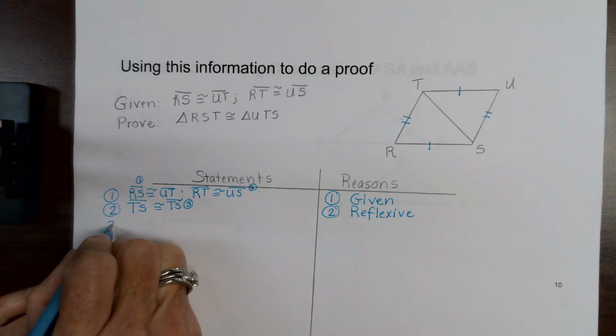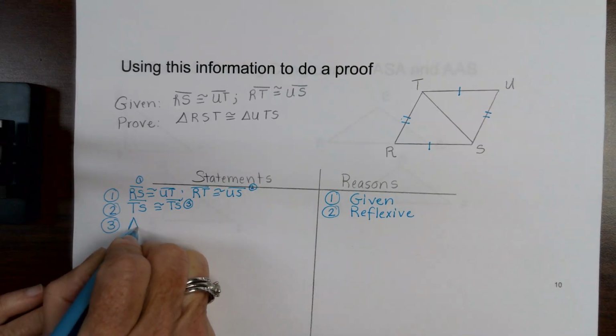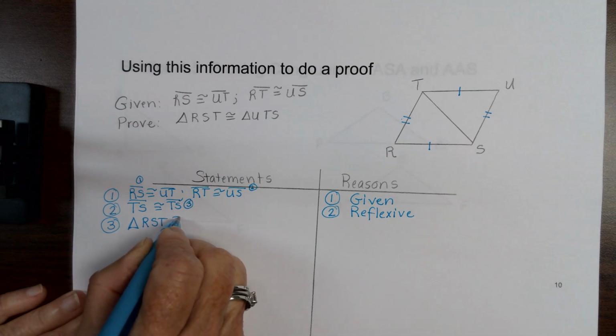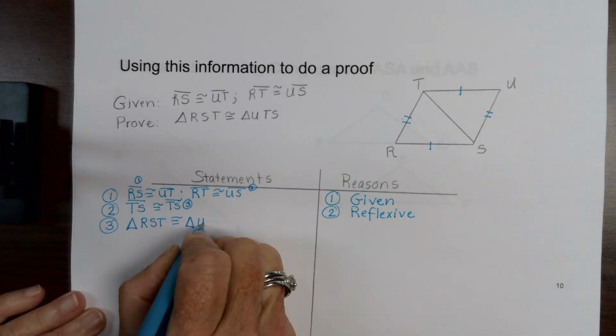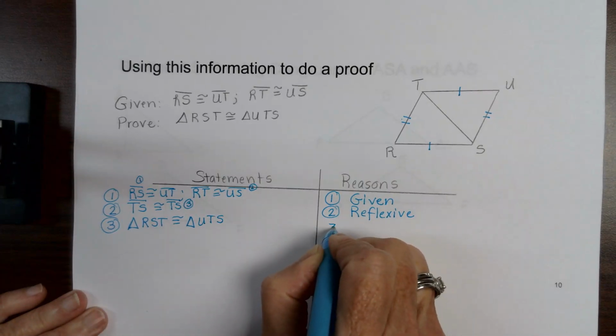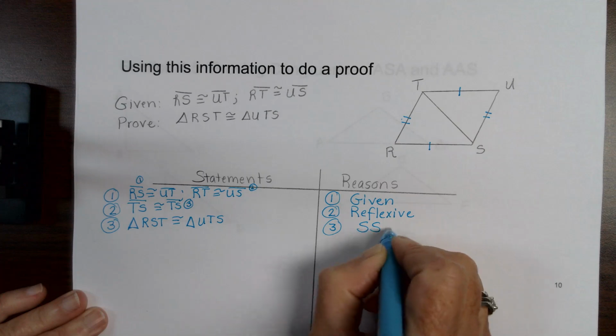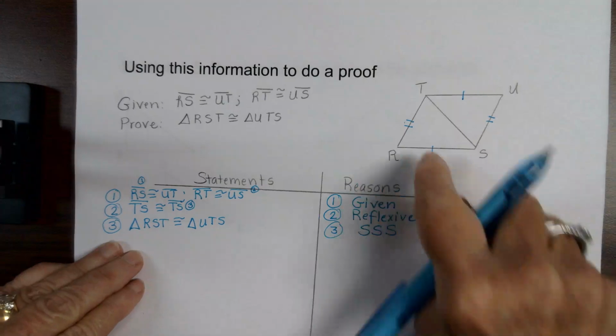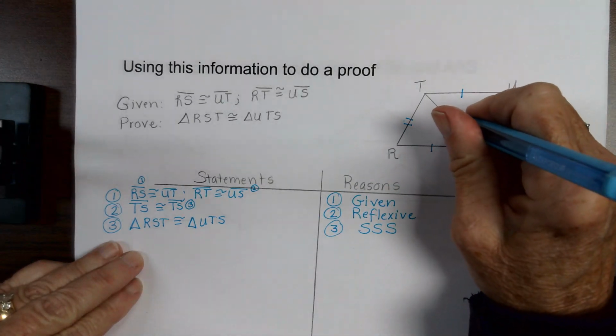So I have everything listed to be able to prove that these 2 triangles are congruent by side, side, side. So that's step 3. And that completes your proof. You prove those 2 triangles are congruent by side, side, side.